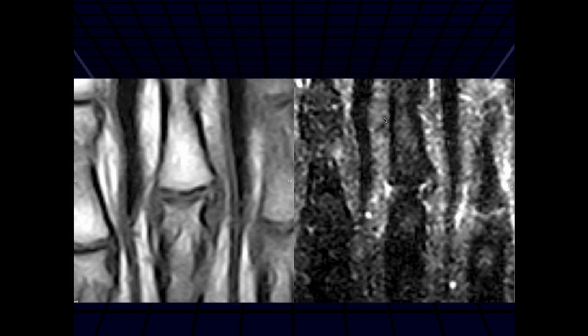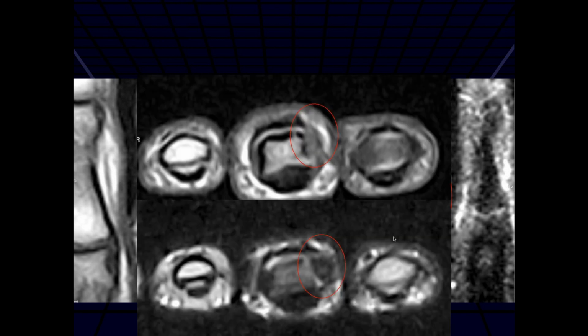Okay, let's see. All right. Are we looking at the collateral ligaments here? And I think there's a tear on, is that the radial aspect, the radial collateral ligament distally? Oh, it's on the other side. Okay. Yeah. So you can see here that there's amorphous, increased signal on the ulnar aspect of the collateral ligament, and it looks like it's at least partially torn.